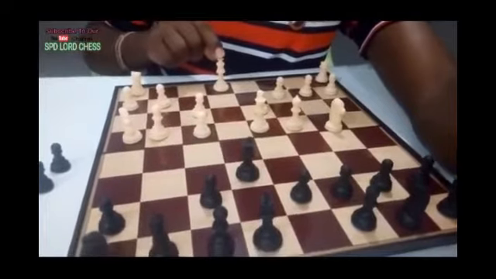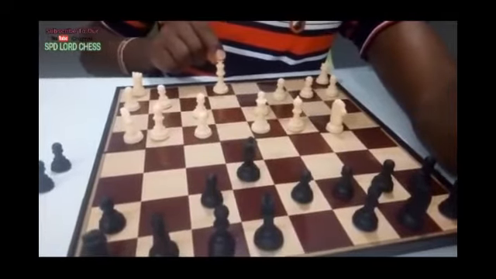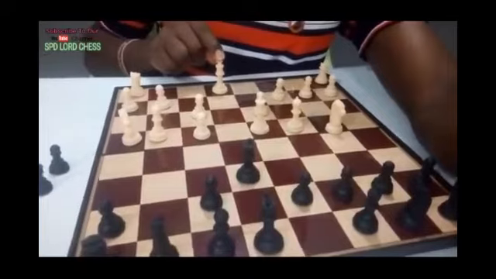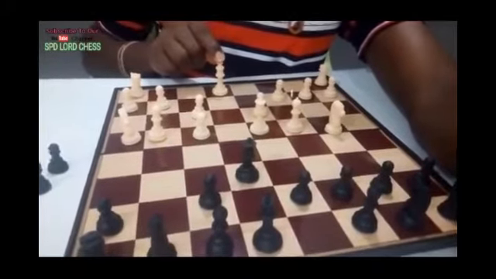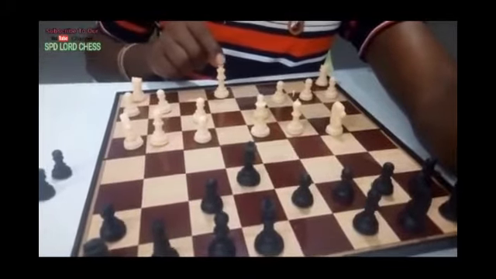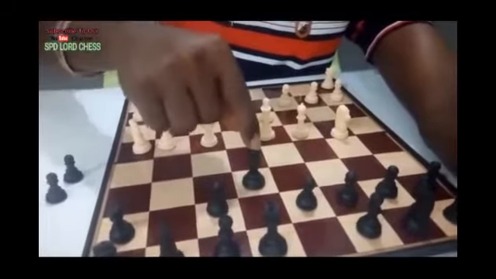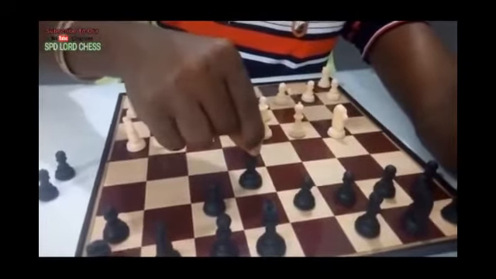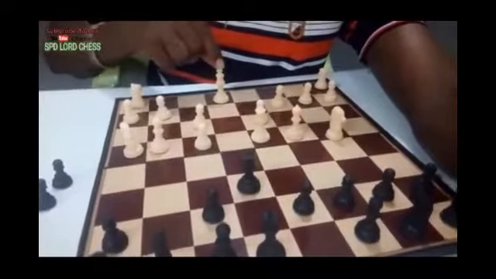You would see that this white king is in very big danger. So you will tell your opponent, check.